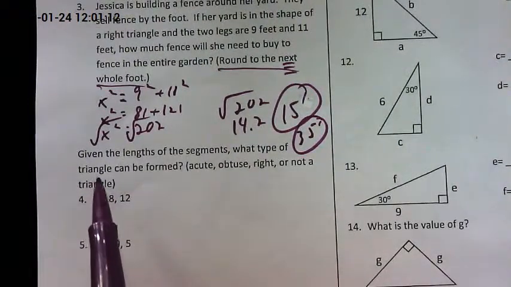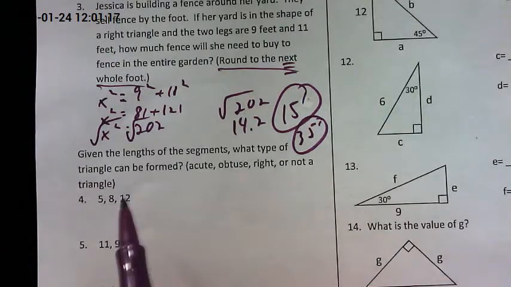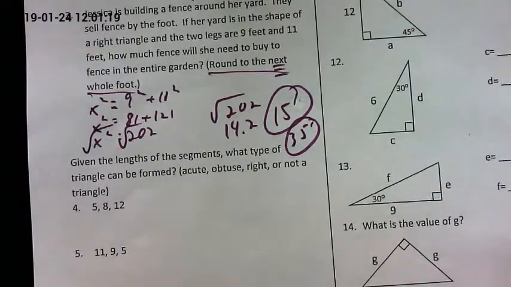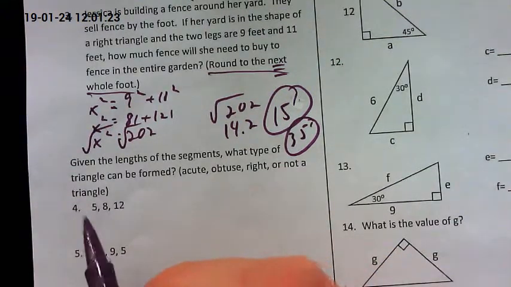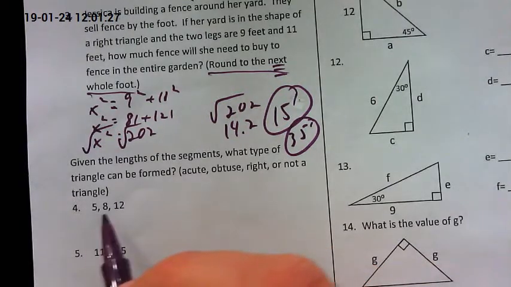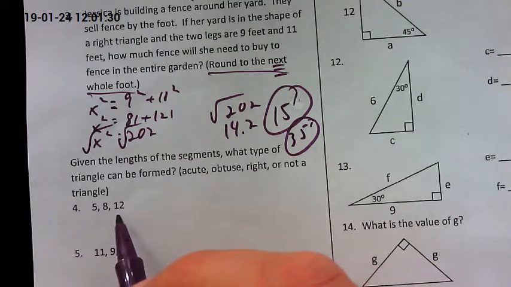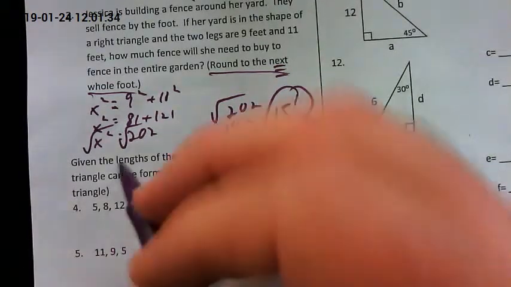All right. On the next part, given the lengths of the segments, what type of triangle can be formed? So first off, go through and check to see, can it form a triangle? So is 5, 8, and 12. If I add those two together, it's 13, so it's more than 12. So that one can make a triangle.